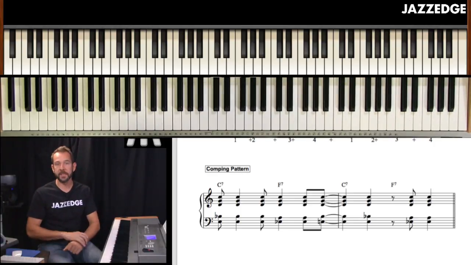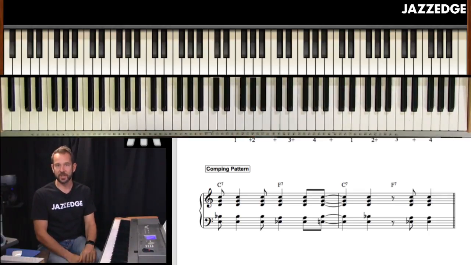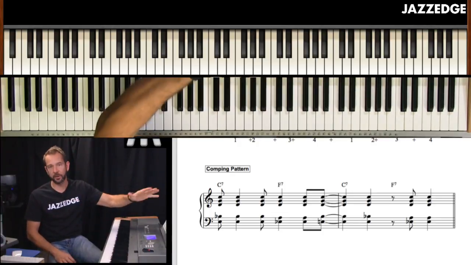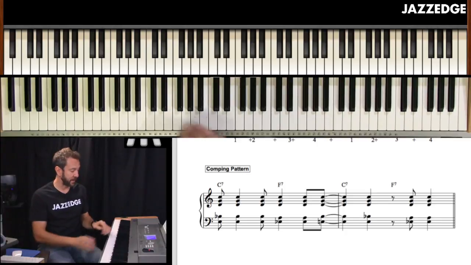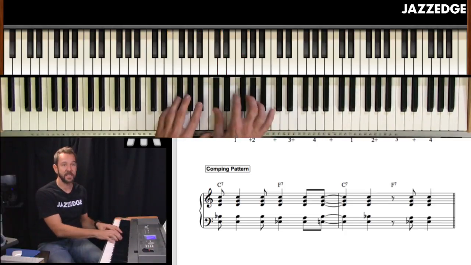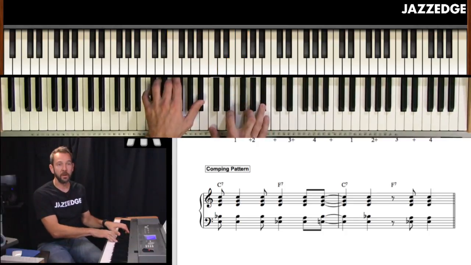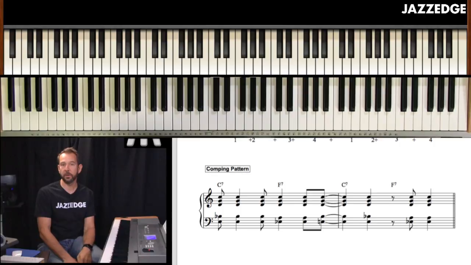Number one is, do they know how to support the soloist, right? So meaning, are they listening to the soloist? If they're not listening to the soloist, then they're not good at comping, okay? Number two, do they know their chord voicings? So when they're going to play a C7, do they actually know how to play a C7? And then do they know something a little bit more interesting than just plain old block chords?